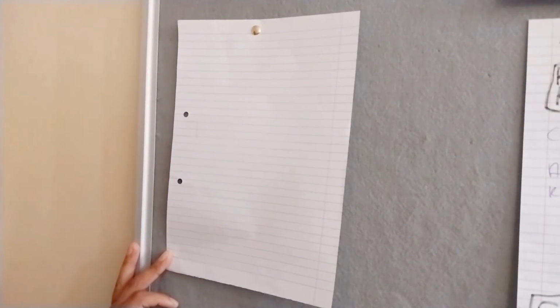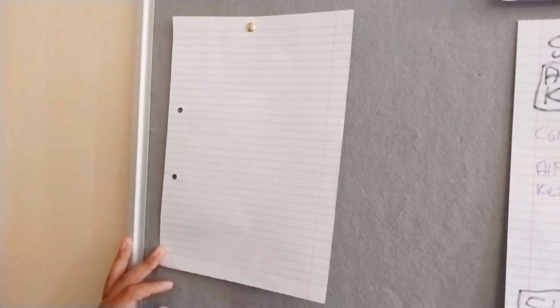Now I'm going to explain the purpose of this Krebs cycle. The Krebs cycle occurs twice.